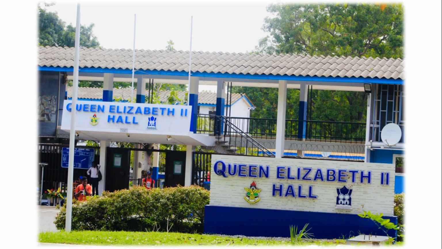But it's not the Queen that opened it, right? She later visited the hall after some time, when she came to Ghana, she visited the hall at that time. And it houses a student population of 840, with 294 rooms. Okay, and these people are called royals. Definitely they should be royals because whoever they were named after is a royal. So that's it, they are royals.